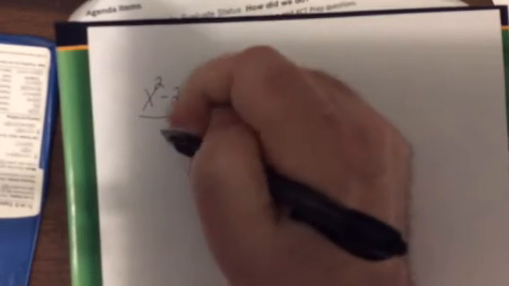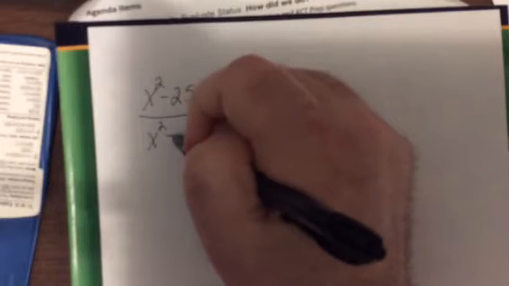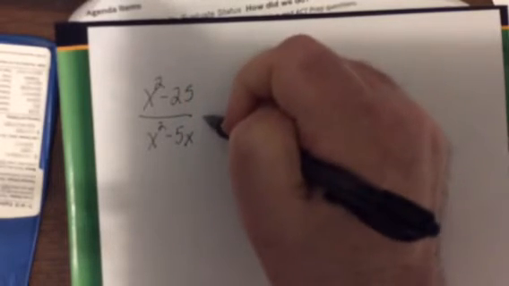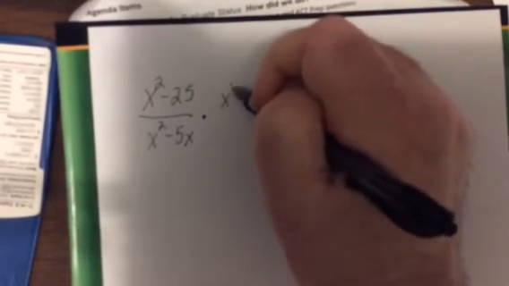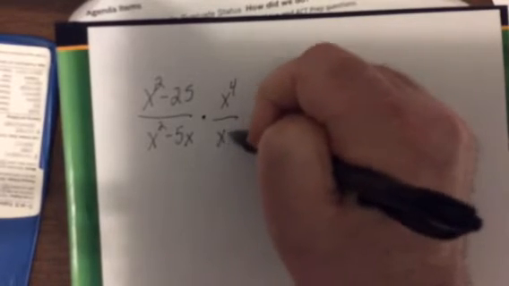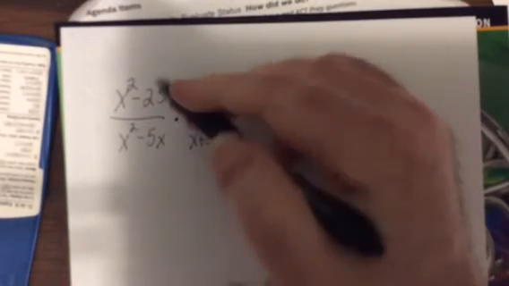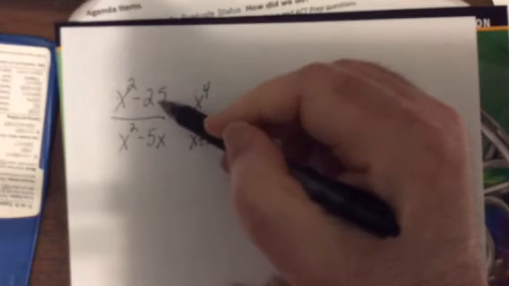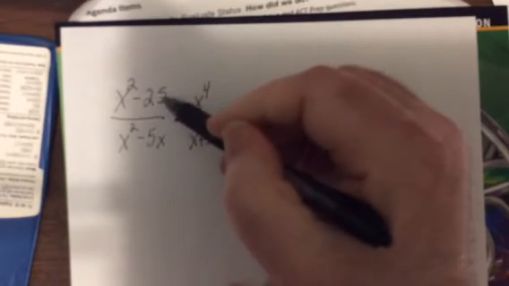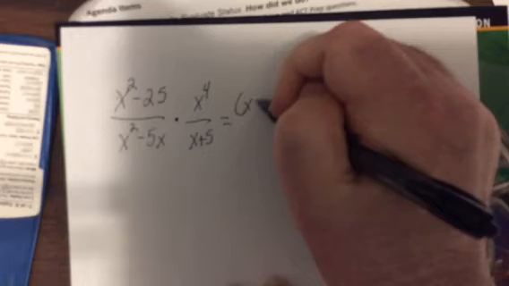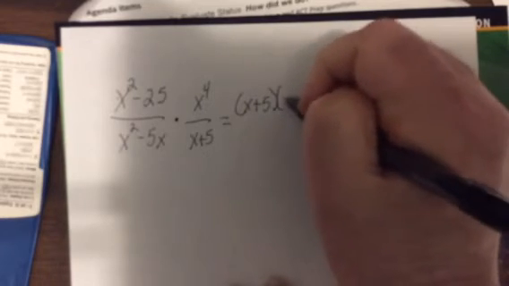Now it's easier to reduce if you're working with fractions that have polynomials. So if I have x squared minus 25 over x squared minus 5x, times x to the 4th over x plus 5. The first thing I want to do is neatly reduce everything, or factor. So let's say factor instead of reduce. So this would be x plus 5, x minus 5.